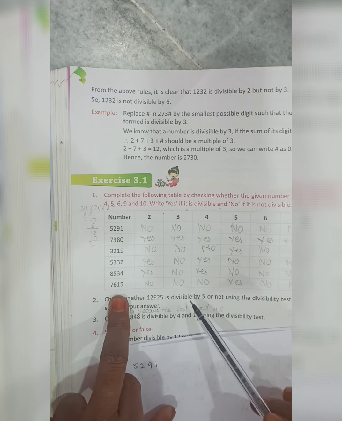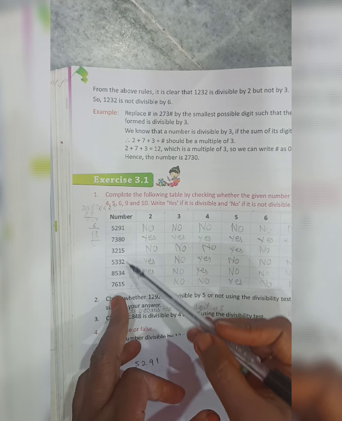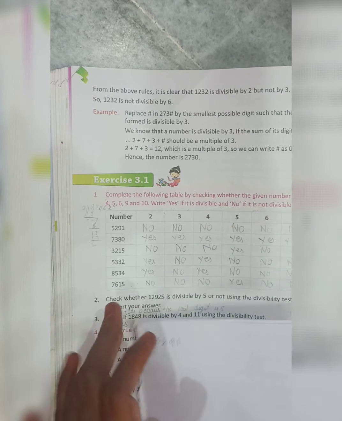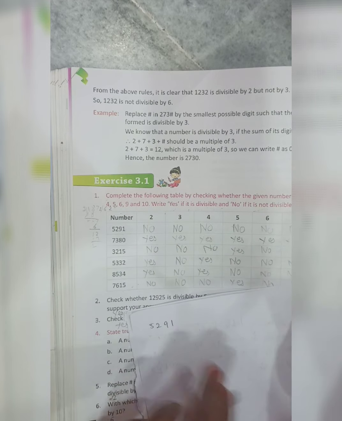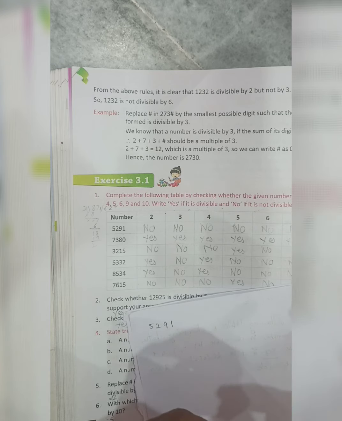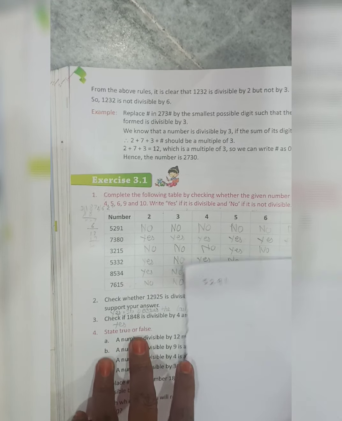Again 10 also. You know the divisibility rules, so automatically you check the ones place and the tens place and write this. Once you practice this first one, which number is divisible by which, you know the divisibility rules, you automatically write yes, no, yes, no, yes, no. Okay.